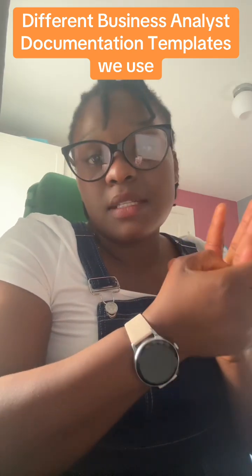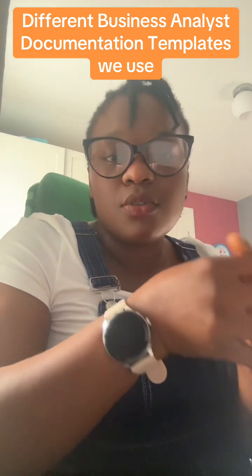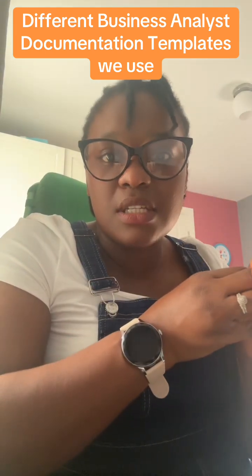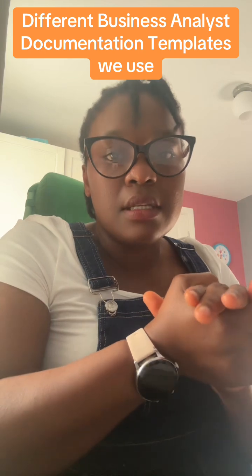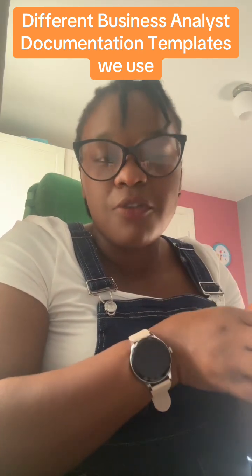The person who prepares this template is a business analyst. You prepare it with the people that have brought the initiative or the problem statement, and then it's shared or presented to the leadership teams or sponsors just to secure funding.